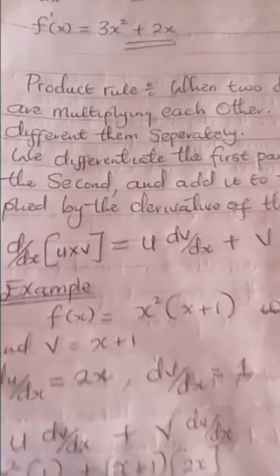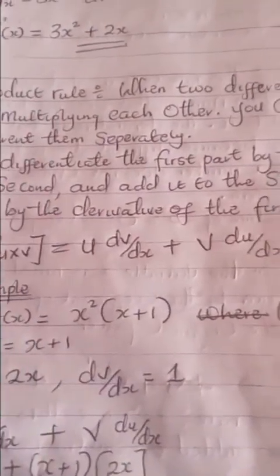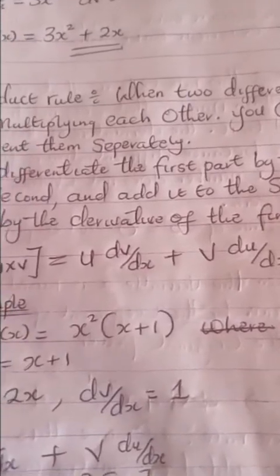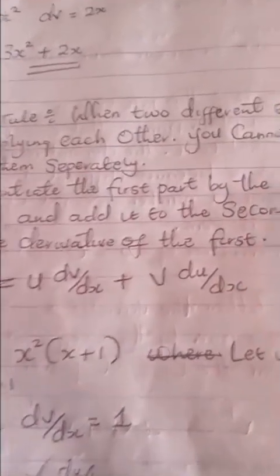That's what I'm saying. I'll show you in the notebook so that you understand what I'm saying. But I don't know if you catch what I just said right now. Let's proceed to the note, please. Now you can see this example. This is the formula: u dv plus v du. So first of all, when you are given a problem, you differentiate both the u and the v and you apply this formula. This is the formula that you use.